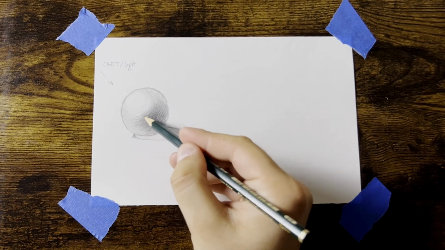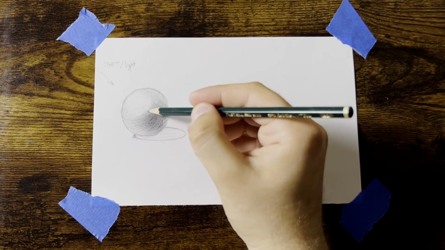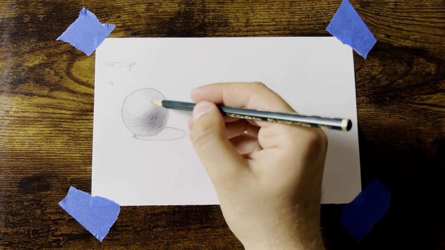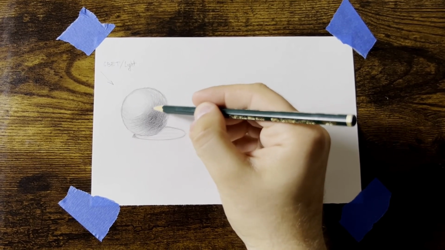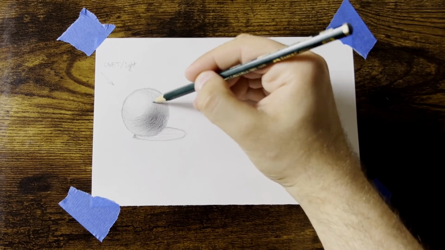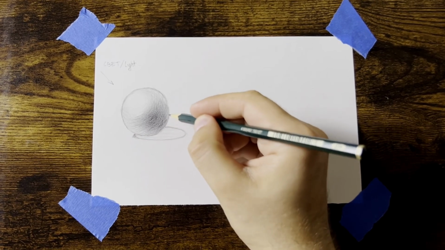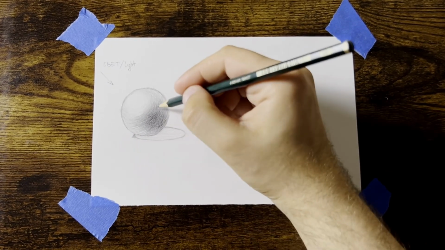Notice that I left the highlight untouched, a clean white spot, because it is the brightest part of the object. I also did not shade over the reflected light too much.